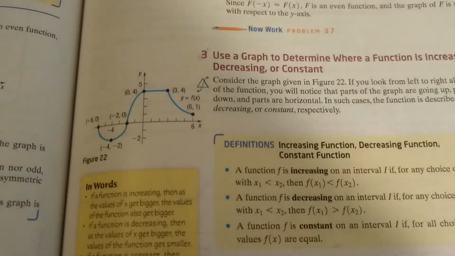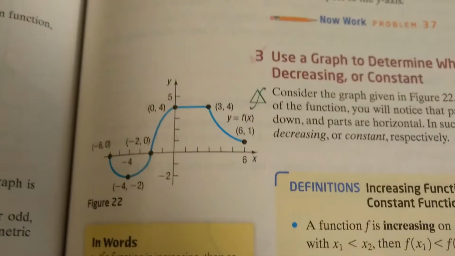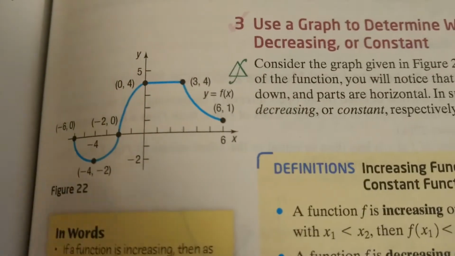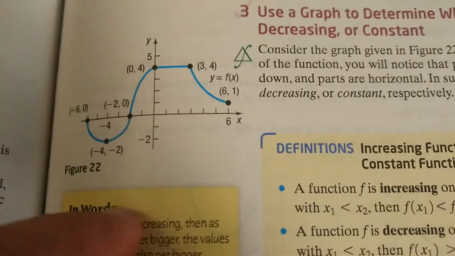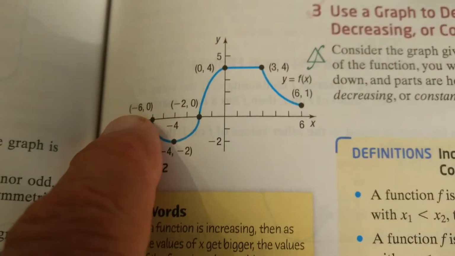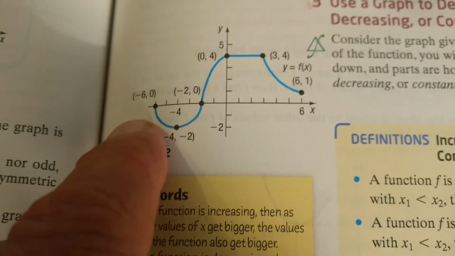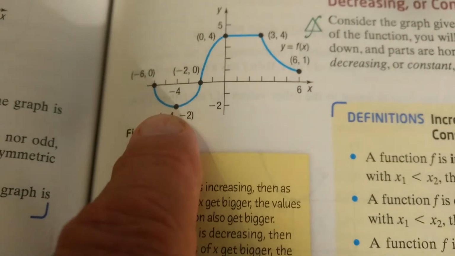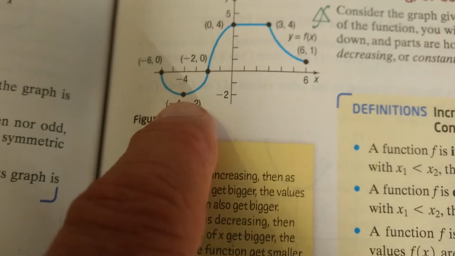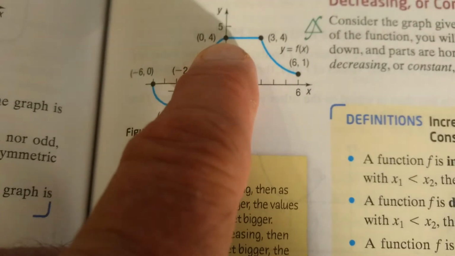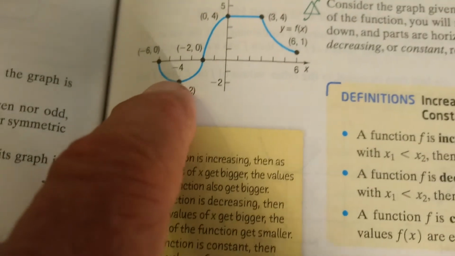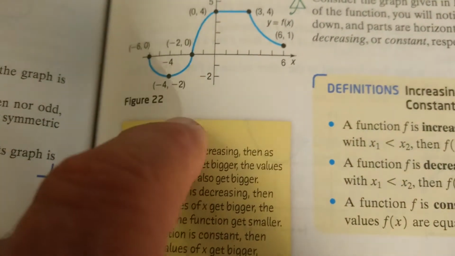Now we start talking about increasing and decreasing. Basically, you define a graph as increasing or decreasing by intervals. So for instance, we come from left to right, and x values are what we use for our intervals. So from bracket negative 6 to bracket negative 4 is decreasing. See how it's going down. From parenthesis negative 4 to bracket 0, it's increasing. We don't have to include this one because the graph from here to here is constantly increasing.